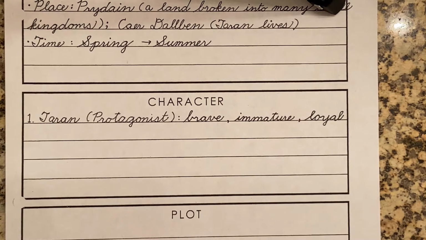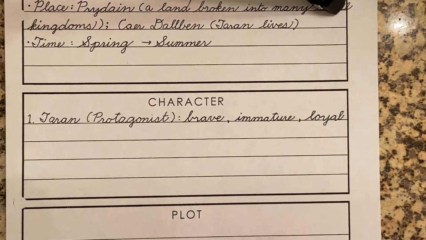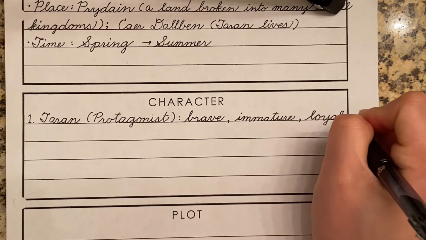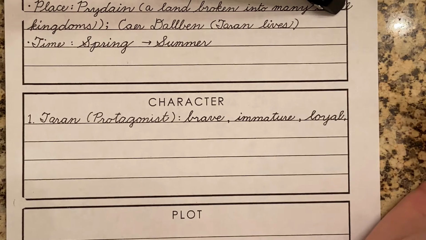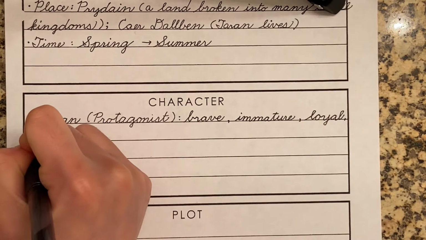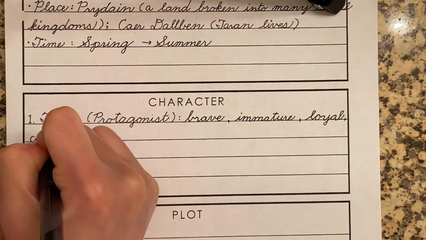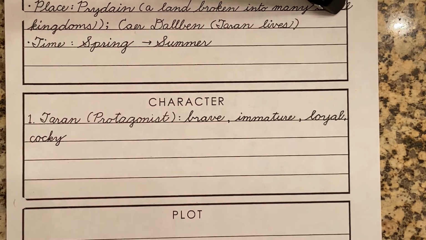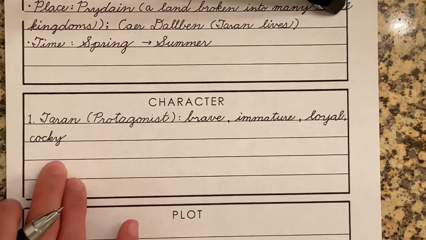And remember how Taran wanted to become the leader and then he tried to kind of boss around his companions. Remember that? By looking at that, how would you say Taran is? Wouldn't you say Taran is a little cocky? I would say Taran is a little cocky because he thought only he could lead the group and only he could defeat the Horned King. So he was a little bit cocky as well.